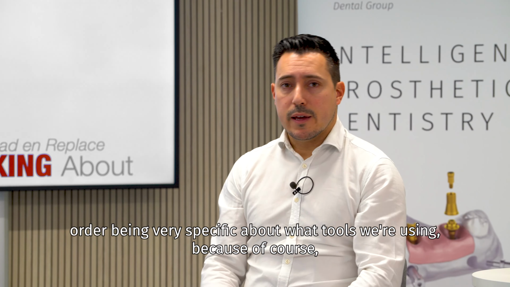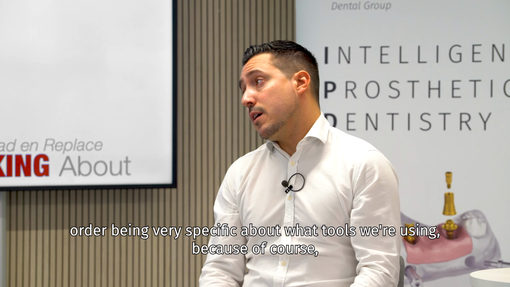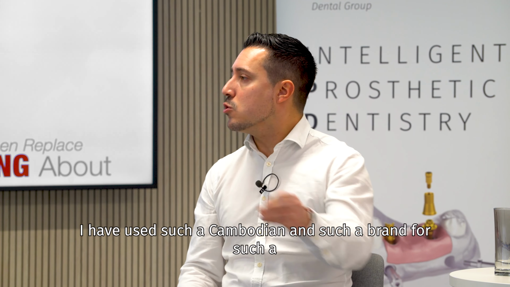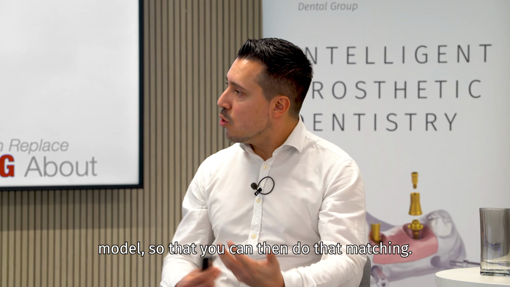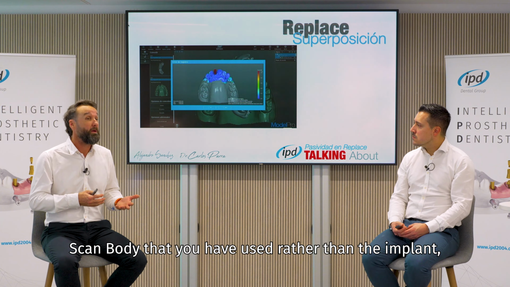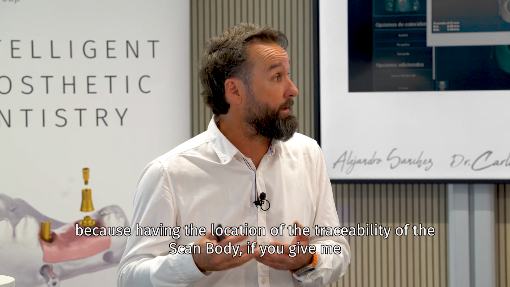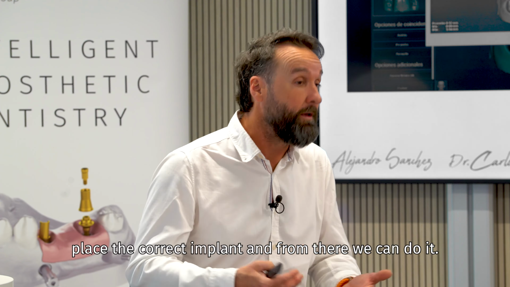I don't know how you feel about the work order being very specific about what tools we're using, because of course, if we have a compendium, we have a mix of implants placed in the mouth. It is also very important that the clinician indicates on the work order the position of the implants: I have used such a brand and such a scan body for such a model, so that you can then do that matching. This has changed so much that now the laboratory needs the traceability of the scan body that you have used rather than the implant. Because having the traceability of the scan body, if you give me a reference, it will directly place the correct implant, and from there we can work.